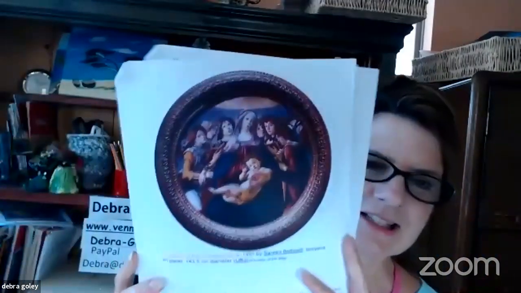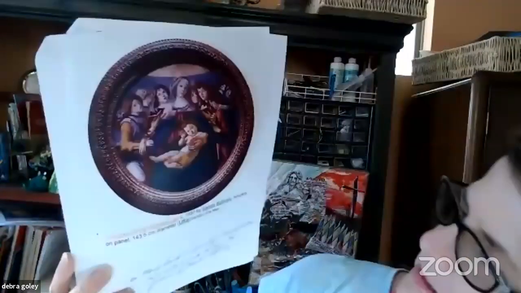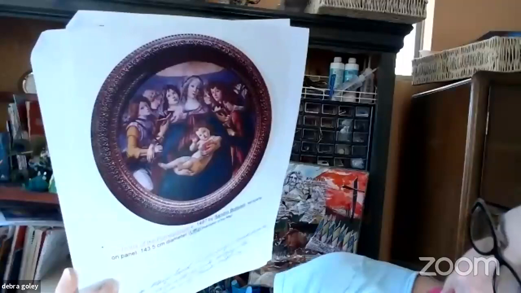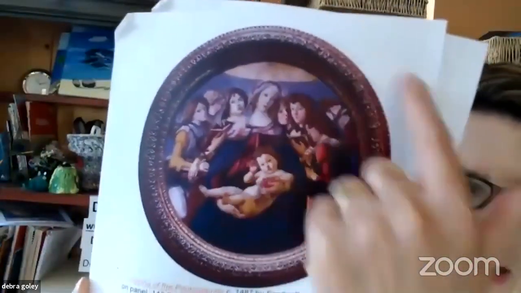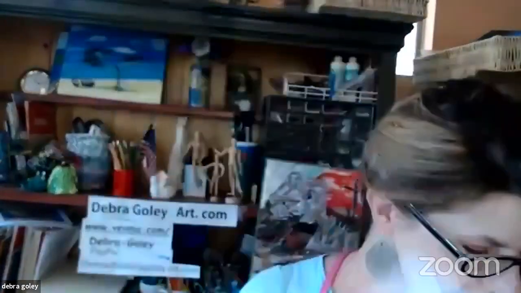And then this one I showed you last time too, by Michelangelo. It happens to be Madonna with child. So you can see it's in a round frame, wooden frame. Pretty nice. Anyway, so you can look at the prior videos to find out more about tondo.